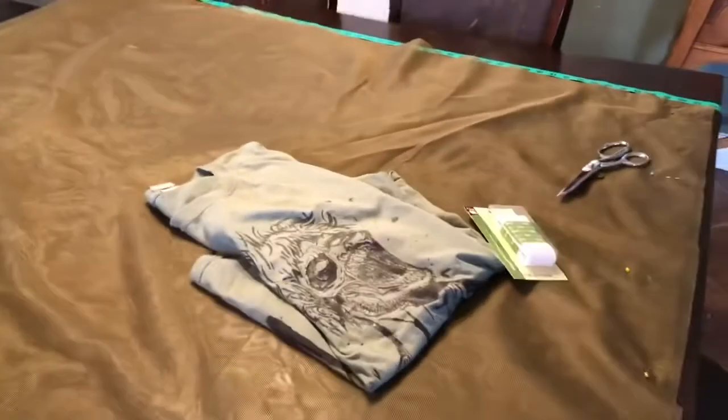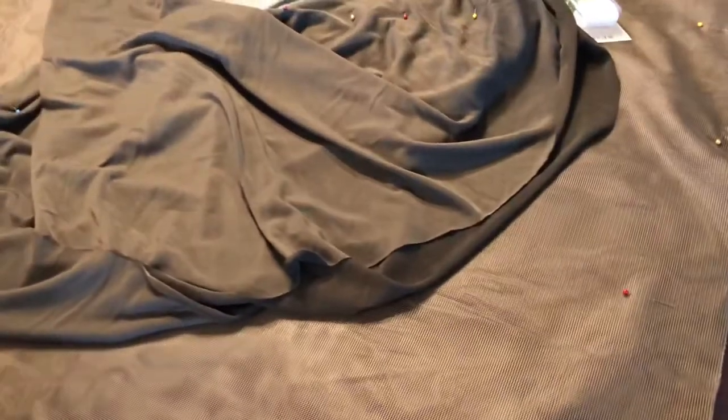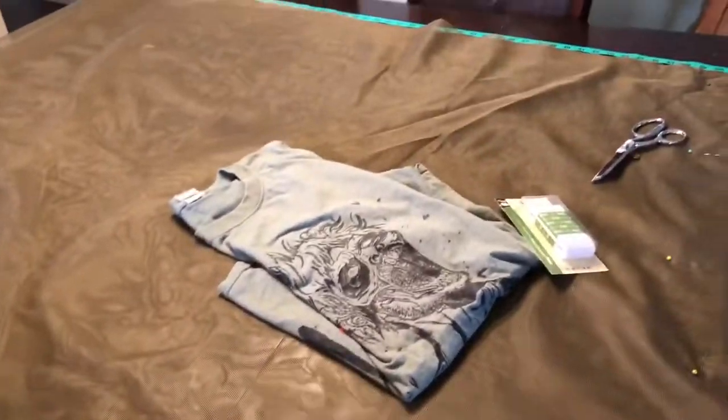Last but not least, if your shirt is not long enough to use as a dress, you will need some extra fabric, and I do have some extra green fabric here. It is a little bit darker because this is the wrong side. So I'm just hoping that the mesh mutes that darkness. But I'll go over right now how to make a quick skirt without really cutting a pattern.